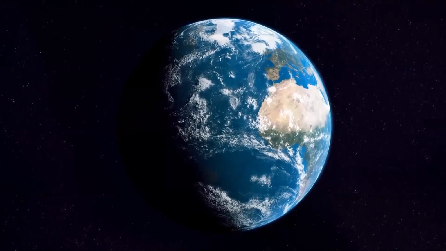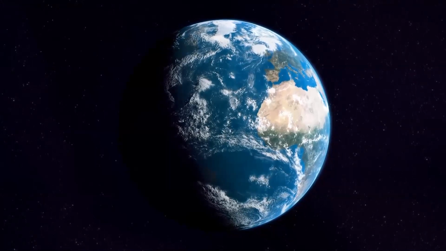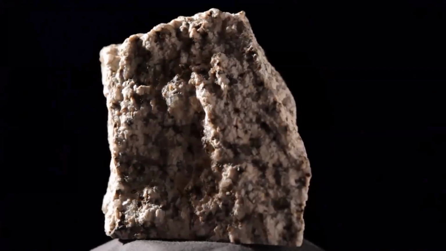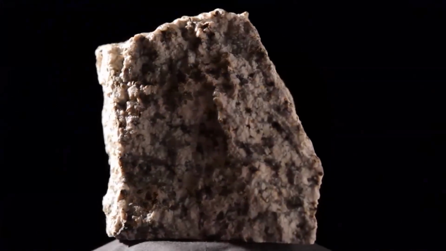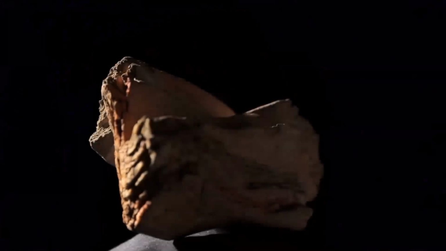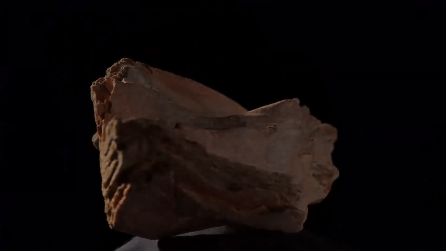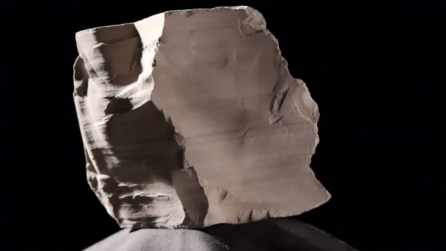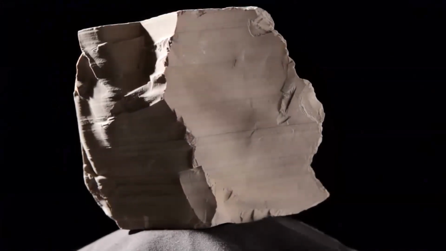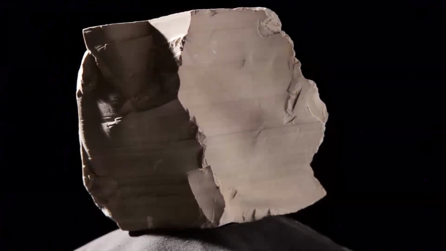The rocks that make up planet Earth, which we can see on its surface, are quite varied. Igneous rocks formed by the cooling of molten rock deep within the Earth, metamorphic rocks transformed by the great pressure and high temperatures found underground, and sedimentary rocks formed by the accumulation of sediment in lakes, in riverbeds, and on the sea floor.